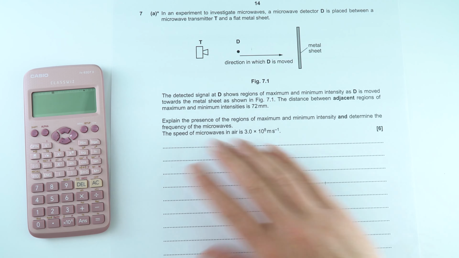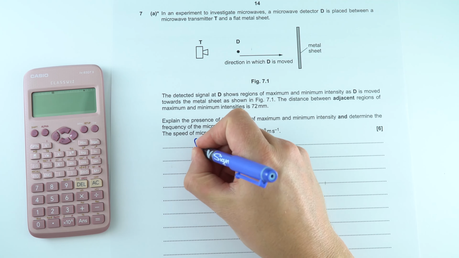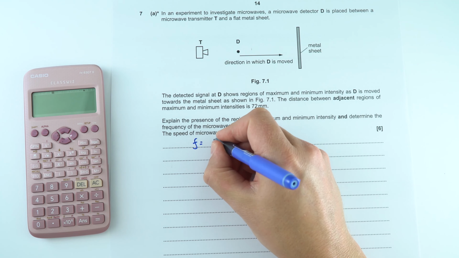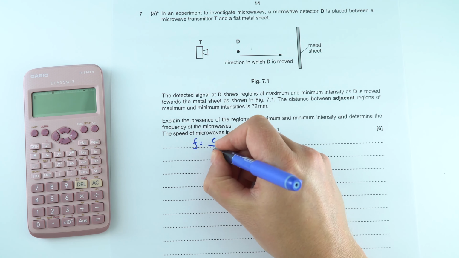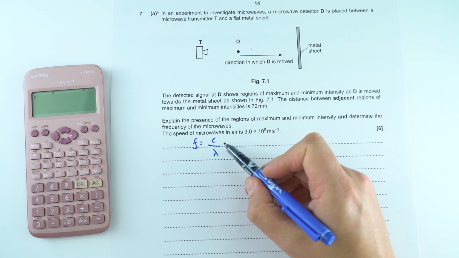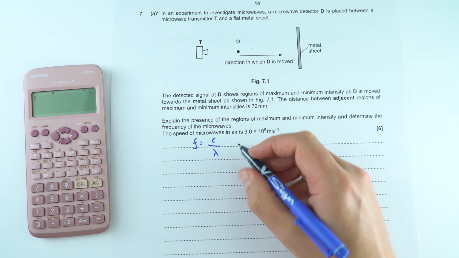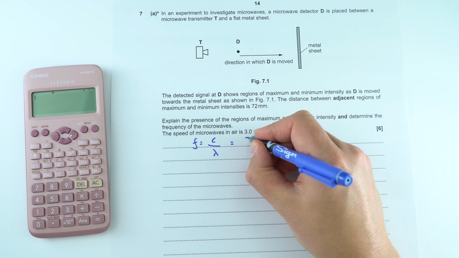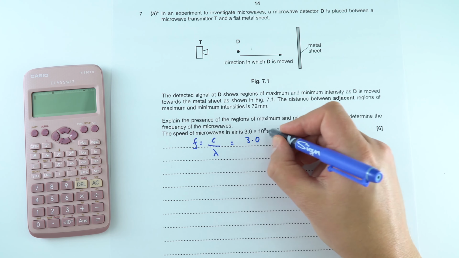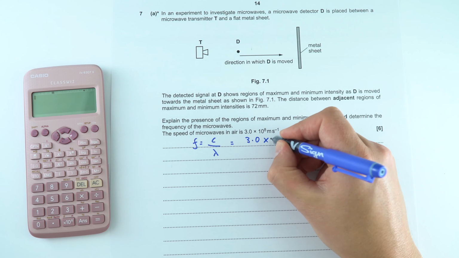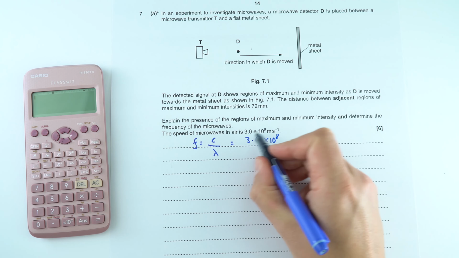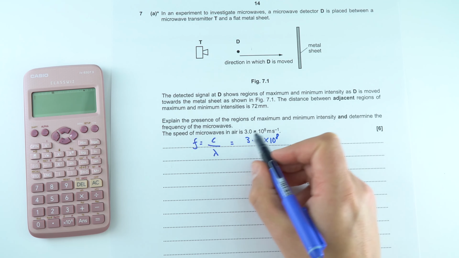So I might do the frequency first of all. Now the frequency is going to be equal to the speed of the microwaves divided by the wavelength. Because these are electromagnetic waves, the speed they're travelling at is going to be equal to 3.0 times 10 to the 8. It says in the question as well, doesn't it? I mean, you knew that anyway, didn't you? And the data's in the data book.